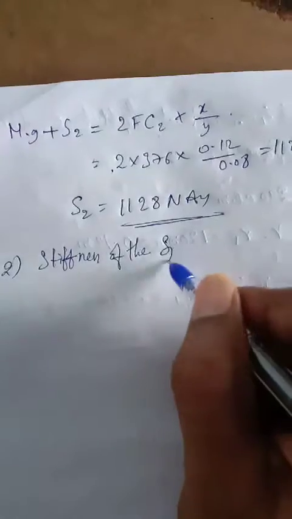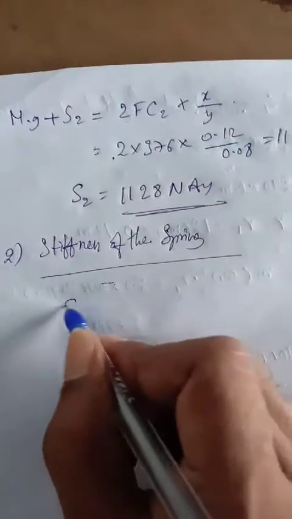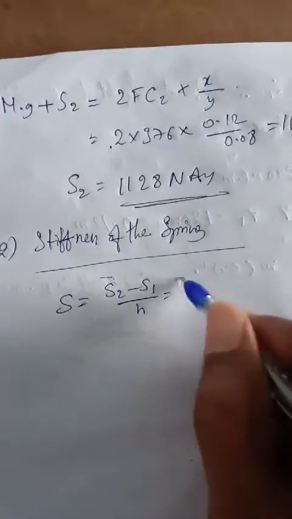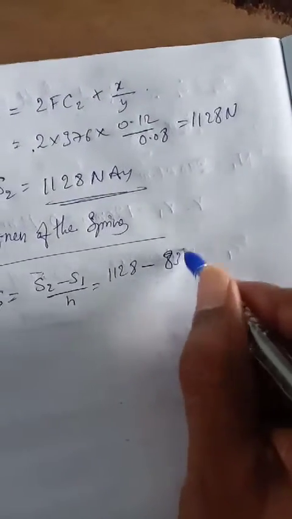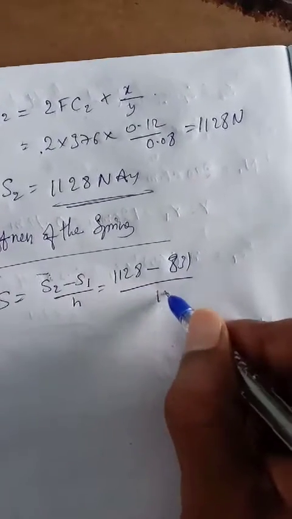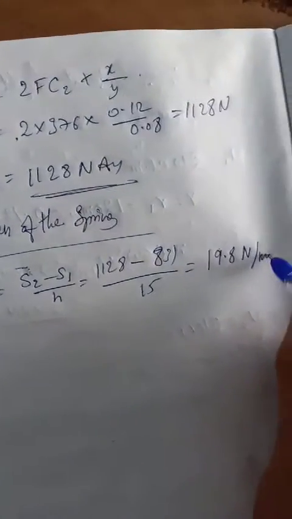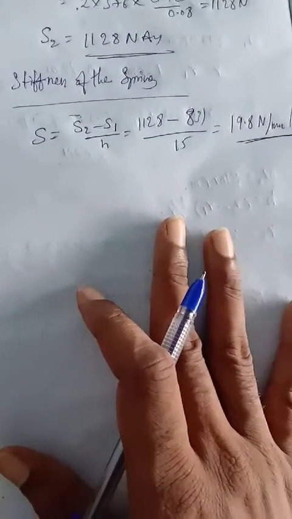stiffness of the spring. So we know the stiffness of the spring S is equal to S2 minus S1 divided by H. So 1128 minus 831 divided by H, which is 15. Then here we find 19.8 newton per mm is the stiffness of the spring. Okay, this is the procedure to solve the problem.